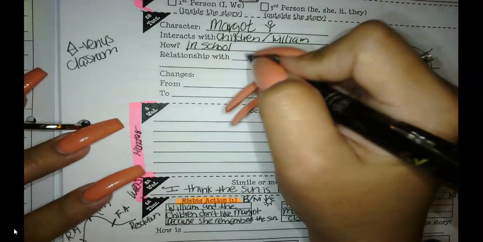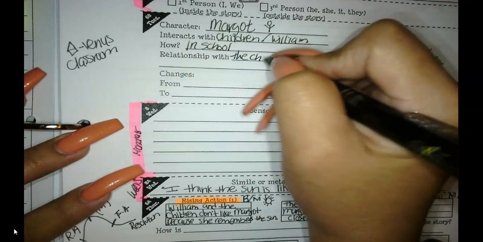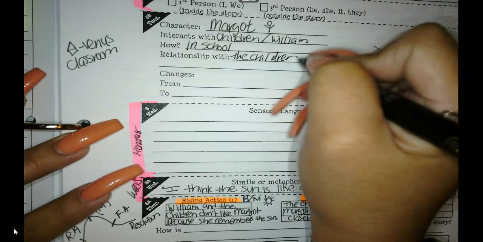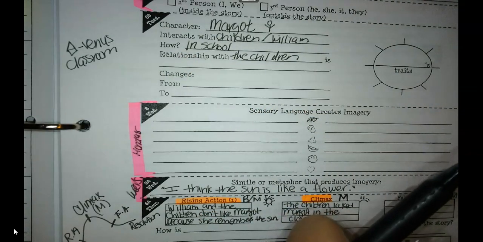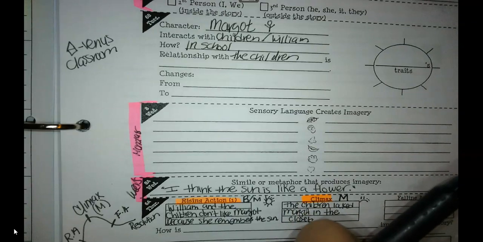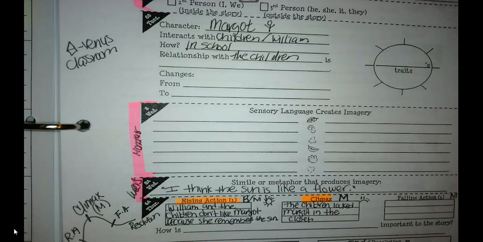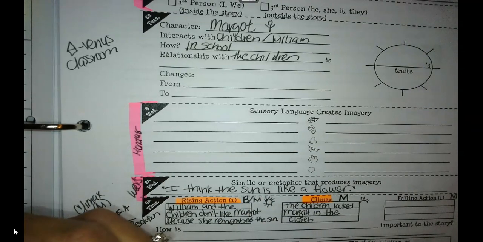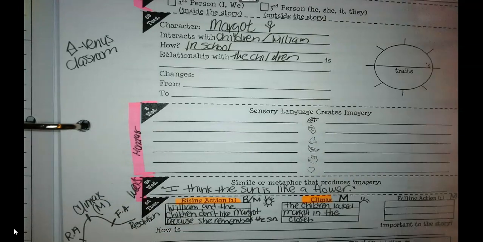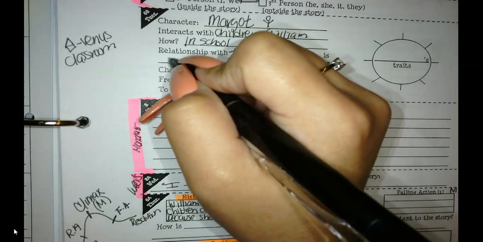What's the relationship with the children, boys and girls? What's her relationship with the children? Do they get along? No, right? What can we say here? What's her relationship with them? Almost non-existent, right? They don't like her. So let's write that.